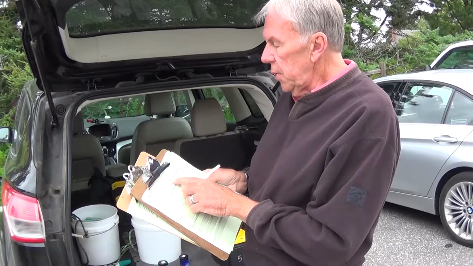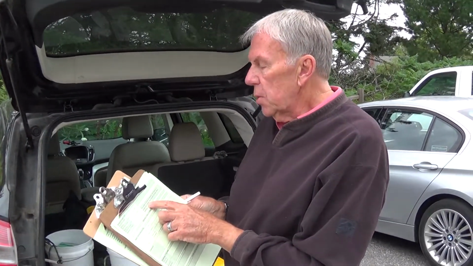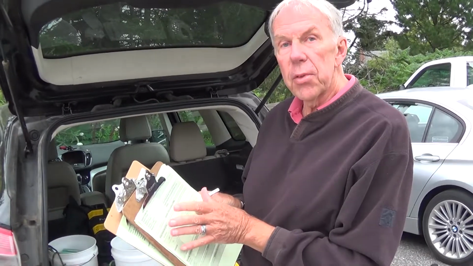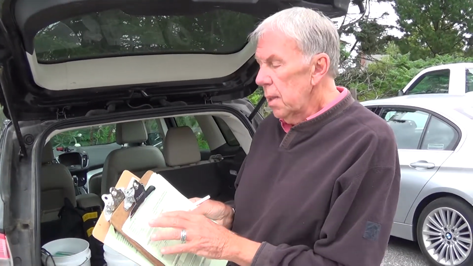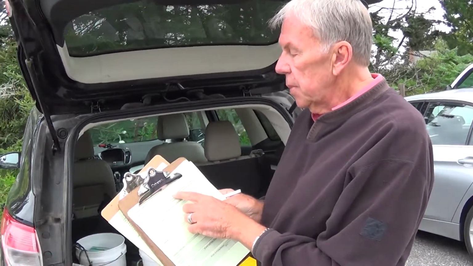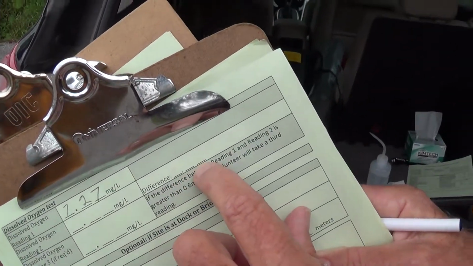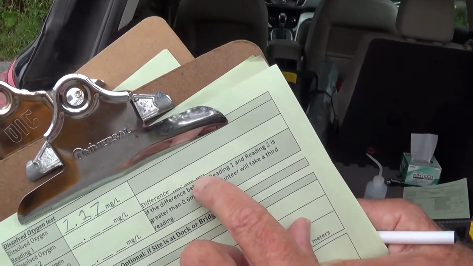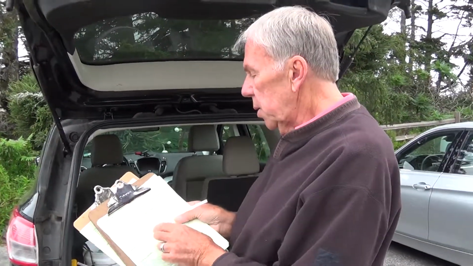So if the first reading and the second reading is no greater than 0.6 milligrams per liter, you're fine. You don't need to do it a third time. However, if it differs greater than 0.6, then we ask you to do it a third time. And in this block over here, you do your first one, your second one, and then you do the subtraction and show the difference. So assuming that that's okay, you enter that.